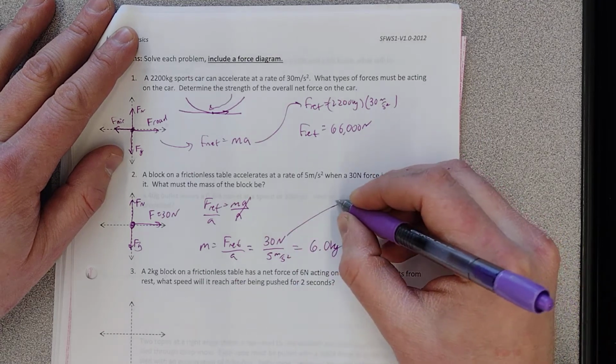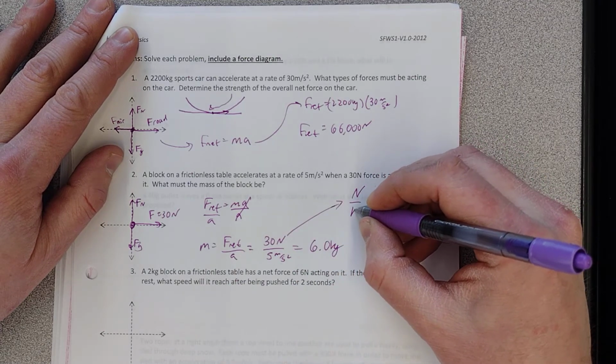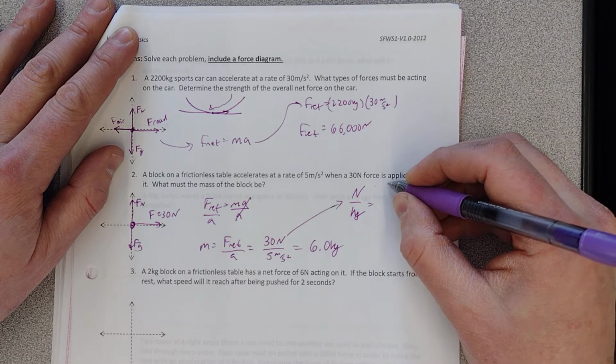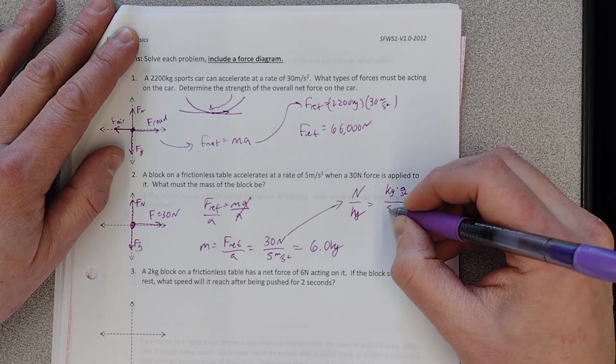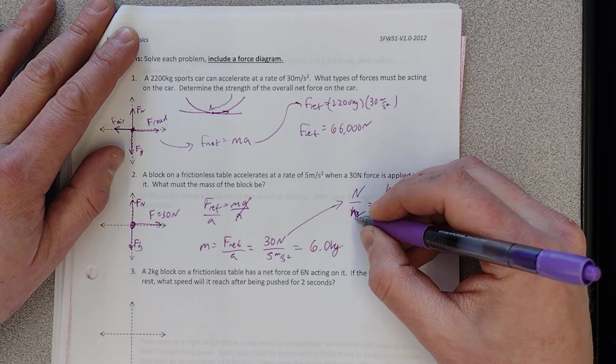Now, the units here are interesting to look at. Newtons per kilogram, right? Well, a newton is a kilogram times a meter per second squared. Oops, sorry, newton per meter per second squared.